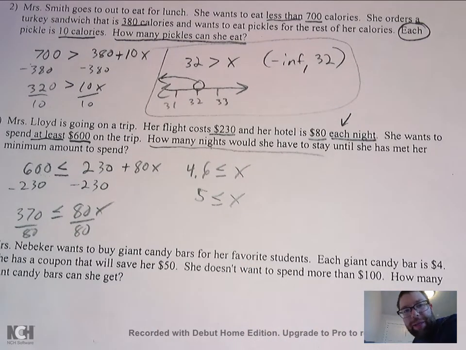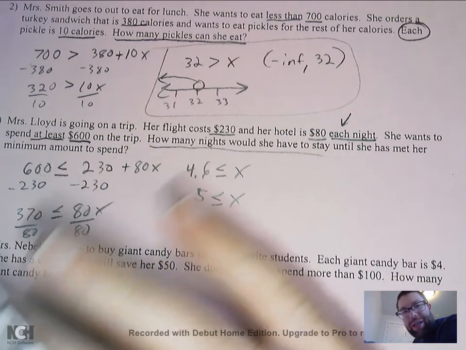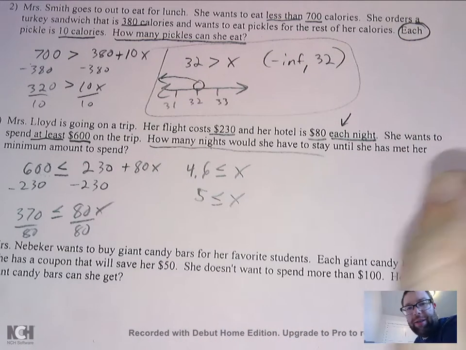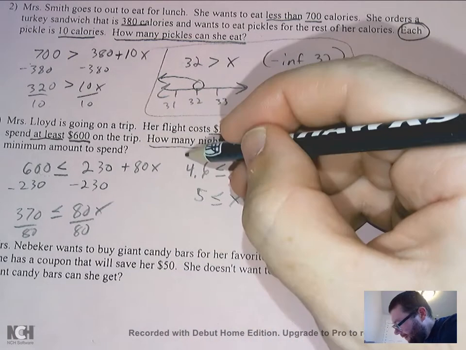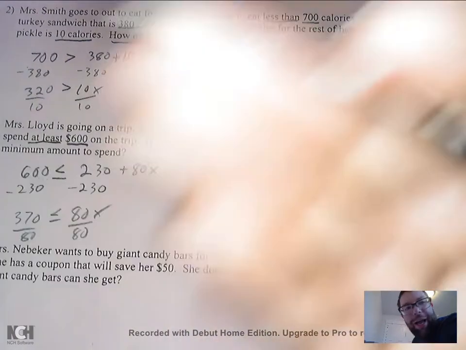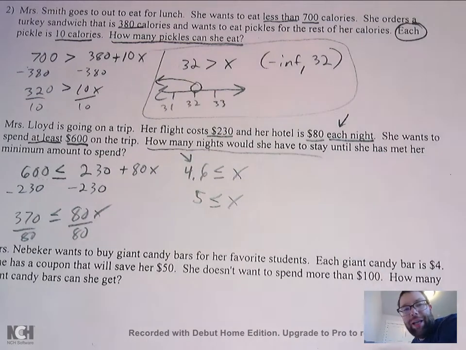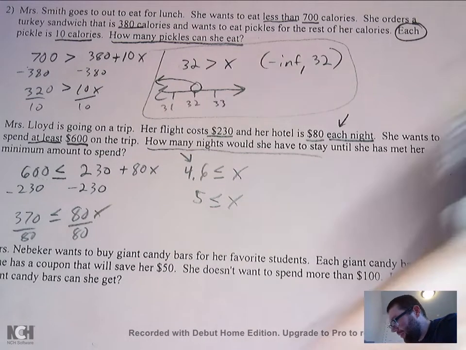It's got to be at least 5 nights. If she stays 4 nights, she hasn't spent that money yet. If she stays 5 nights, then she would have spent it. Now, if you put this answer in, I would accept that. That's obviously an answer that's acceptable on the Canvas quiz or whatever.